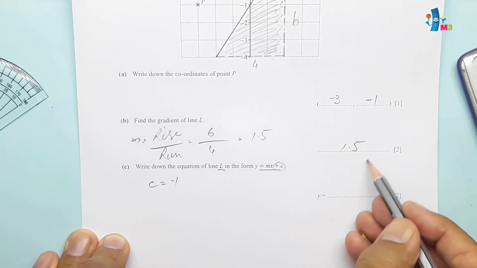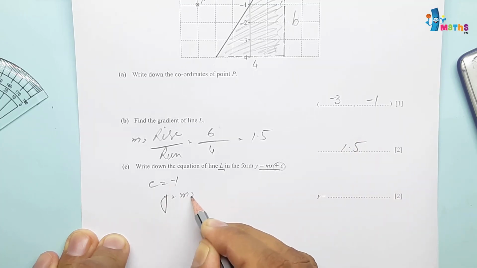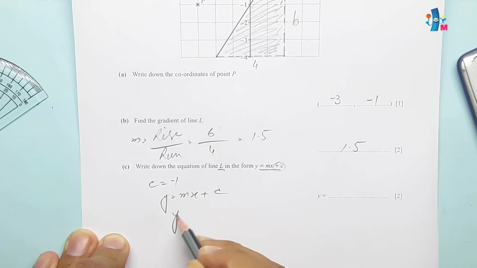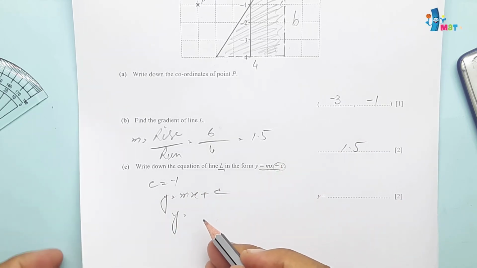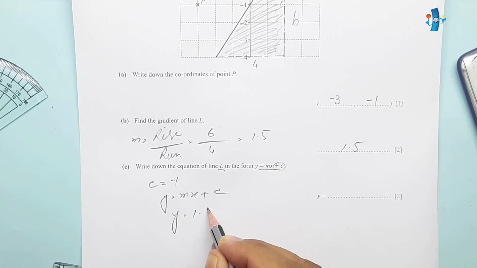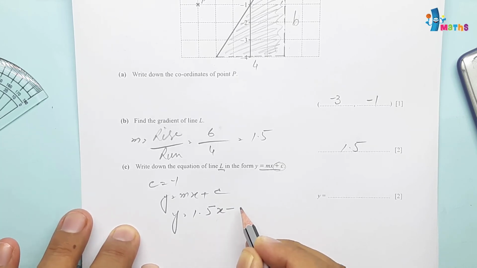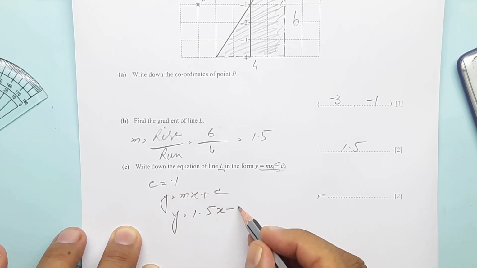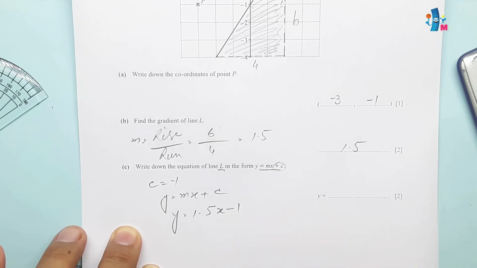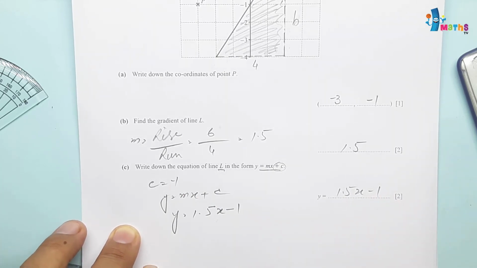And the gradient we have already calculated as 1.5, so y is equal to mx plus c, where the m value is 1.5, and minus 1 will be the value of c. So our answer will be y = 1.5x minus 1.